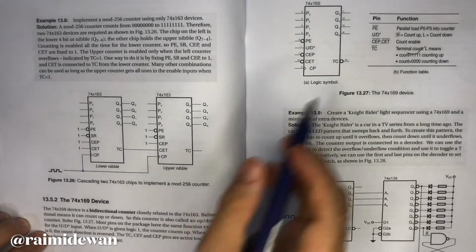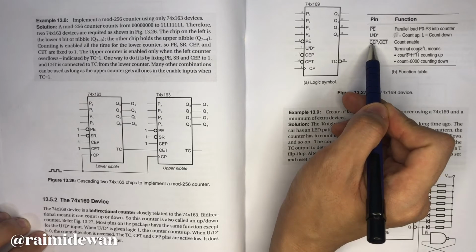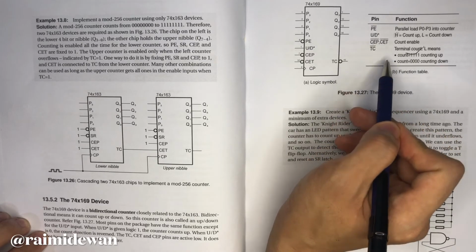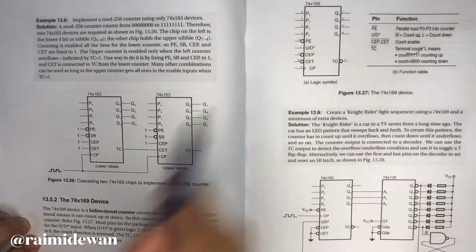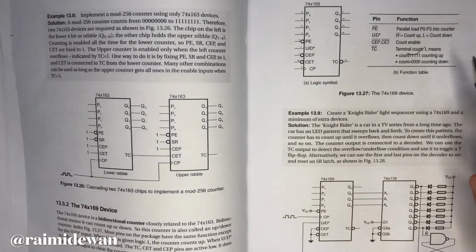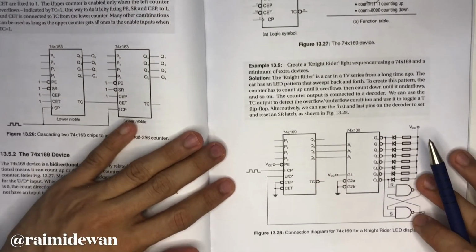The TC, CET and CEP pins are active low. It does not have an input to clear the counter. So this circuit doesn't have an input to clear the counter.